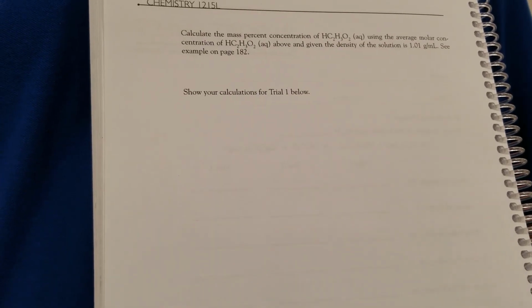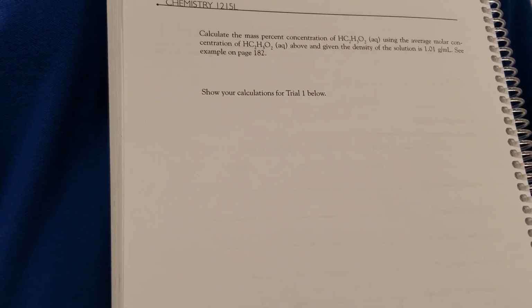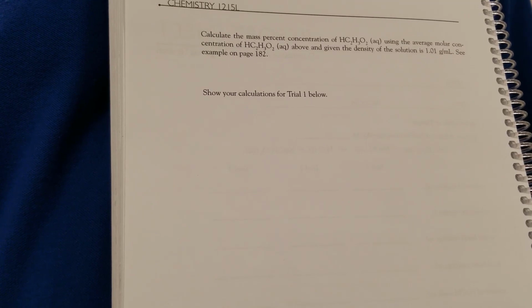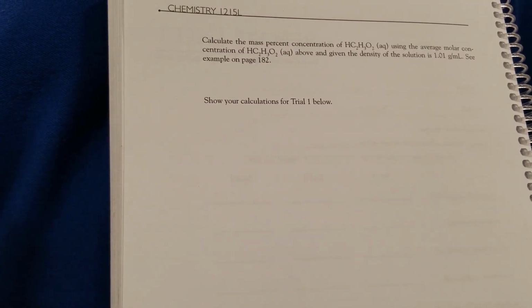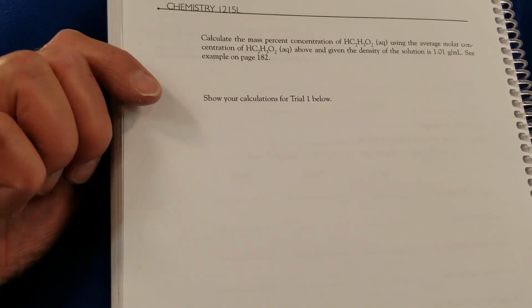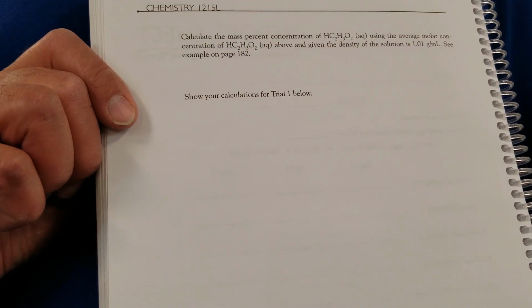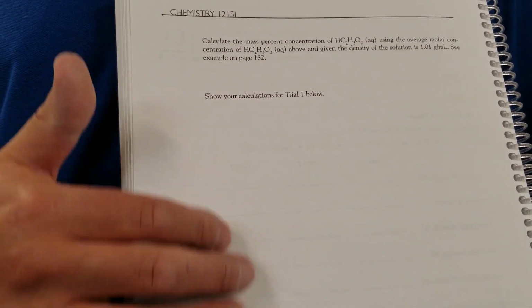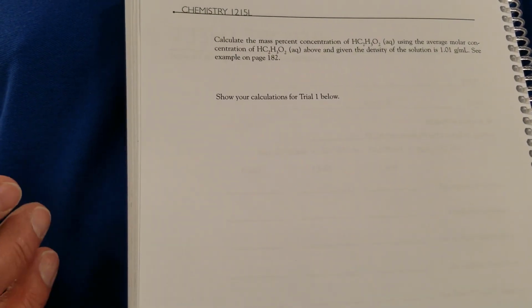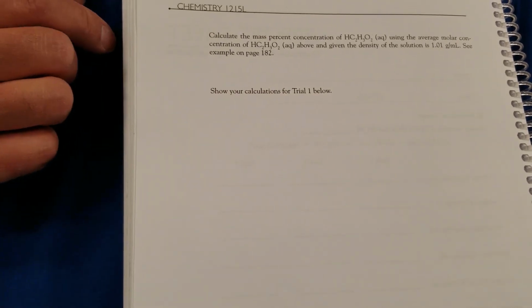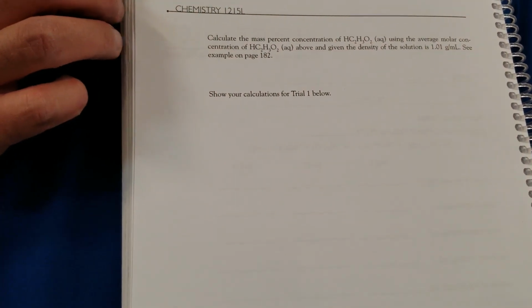Okay guys, the very last part of this report sheet, page 194, it wants you to take the molarity of the acetic acid that you found and convert it to a mass percent. So you'll be filling out this part of the report sheet. In the discussion of the experiment, it should show you how to do that. Now, if you're wondering, ballpark, what's that mass percent?